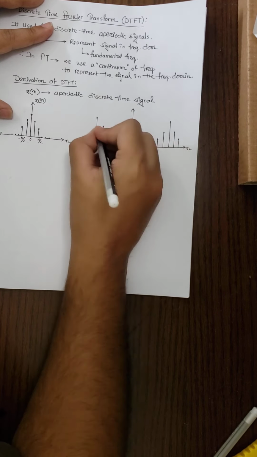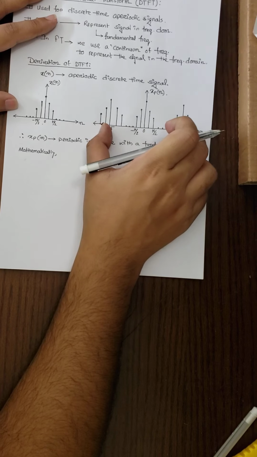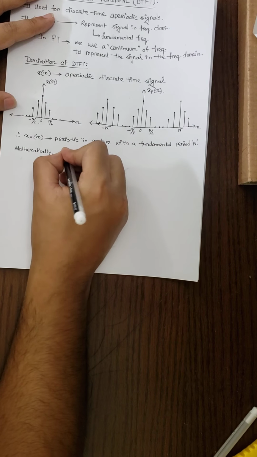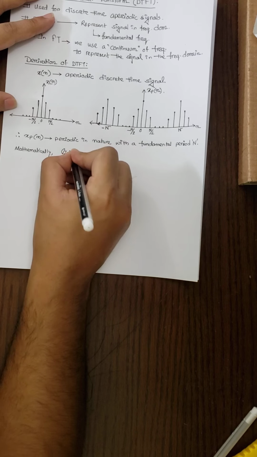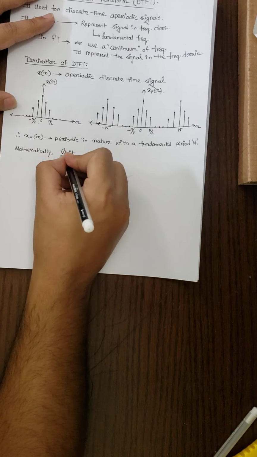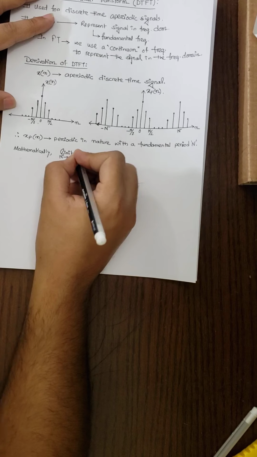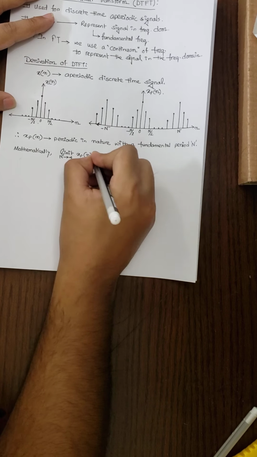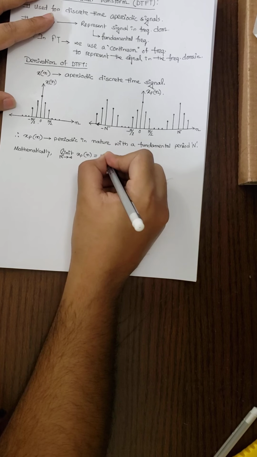Now, as before, mathematically speaking, if we derive a relation between xp of n and x of n, then we can write the limit as capital N goes to infinity, xp of n is equal to x of n.